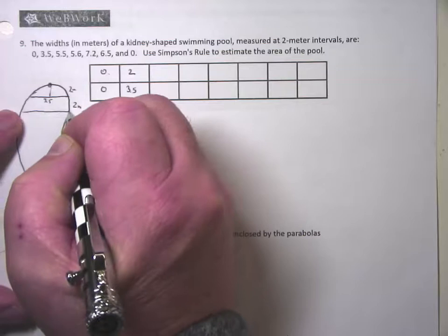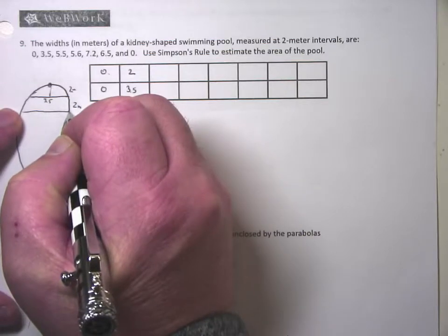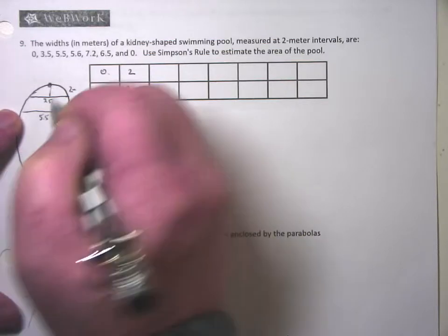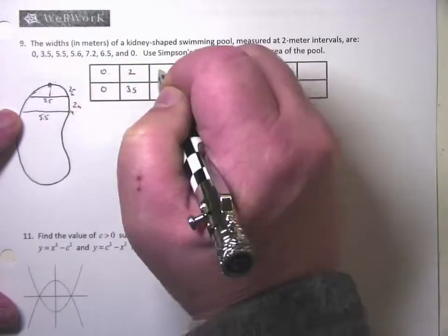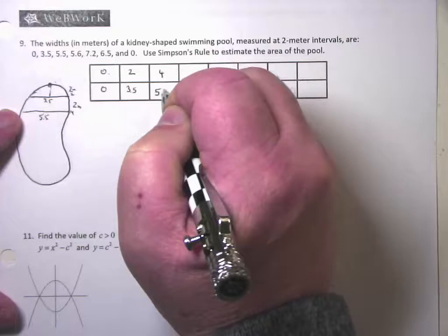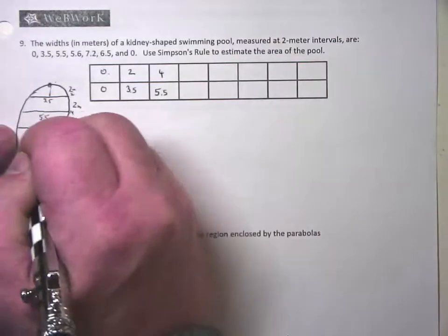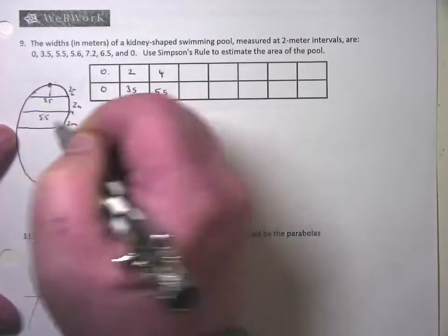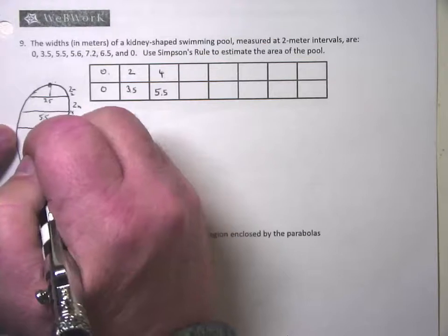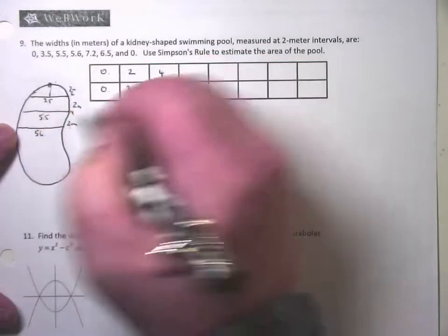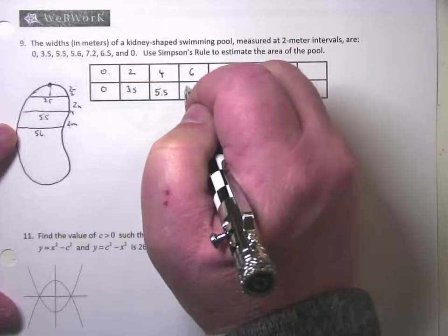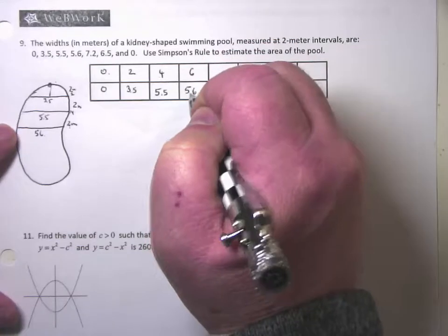How far is this one? This one is 5.5. But this started at 0, so this would have been at 2, this would have been marked at 4. We went to 5.5. I moved over another 2 meters, and I measured again. I get 5.6. So 2 meters, 2, 2, 2, that's 6. It's up to 5.6.